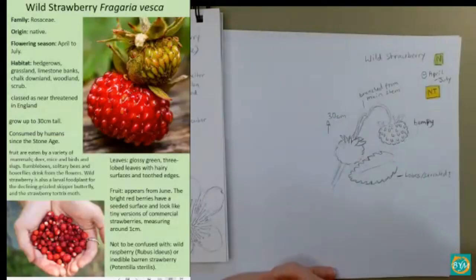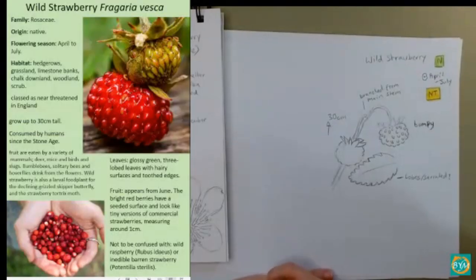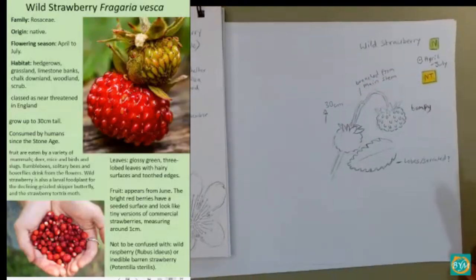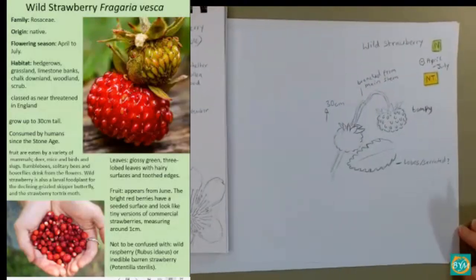We have a long relationship with strawberries, and we have actually modified them, cultivated them in different ways, so that the strawberry that you're probably finding on your supermarket shelf or in your farm shop is going to look a little bit different.